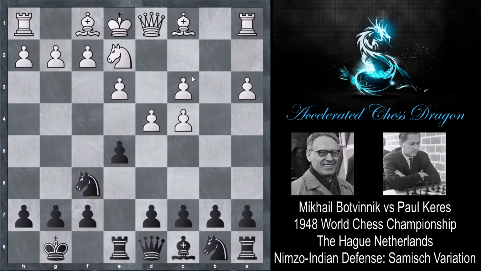You see here that Botvinnik does have two doubled pawns, and also one isolated pawn. And if you are able to separate these two pawns from this d pawn, then those two pawns on the c file are very liable targets that you can attack, and hence that's why you do not really want to be capturing those pawns, because they'll just give you a bigger weakness as Botvinnik.